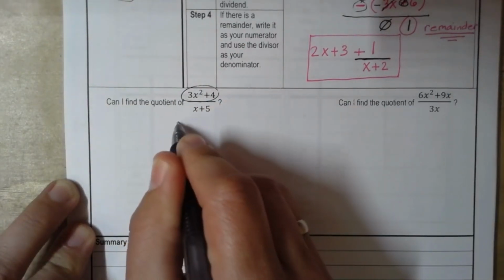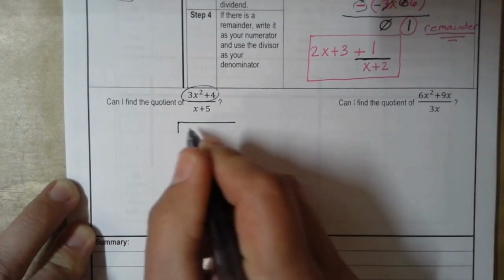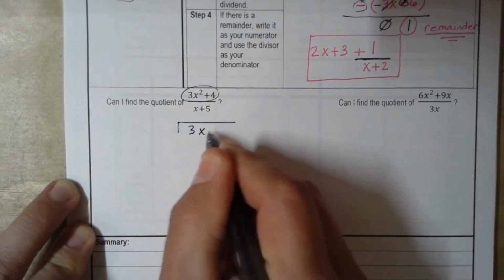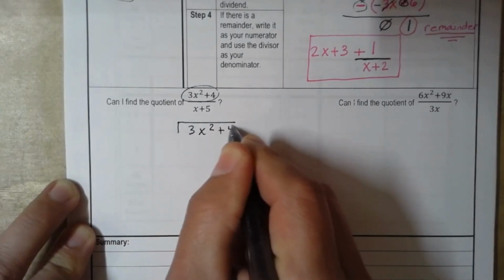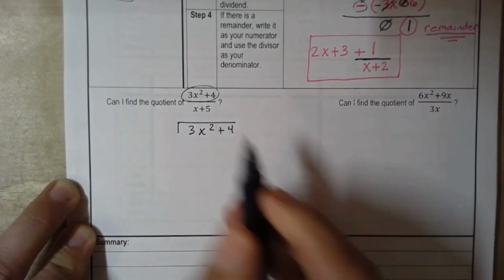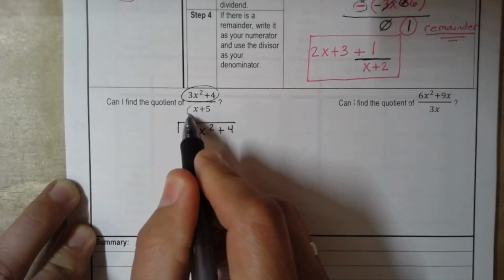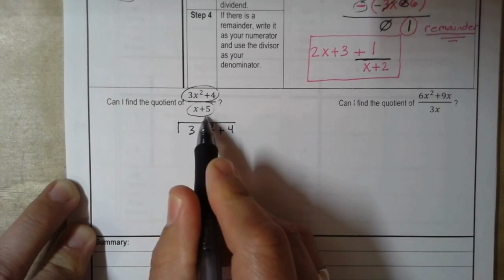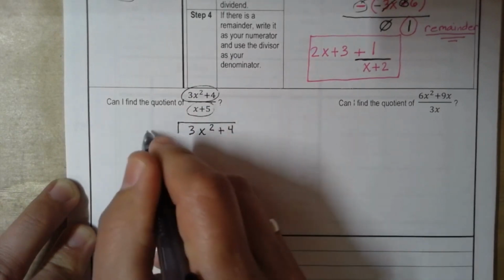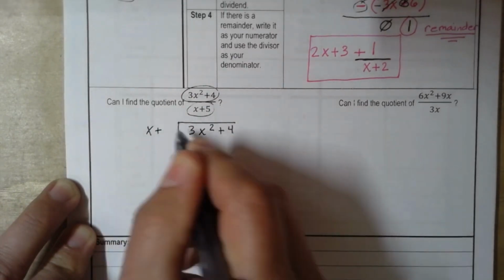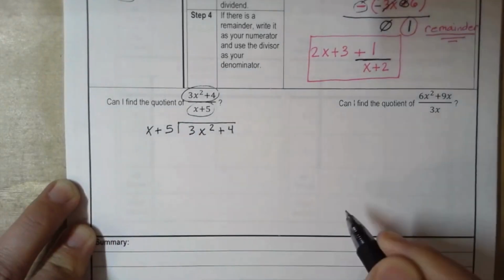I'm going to draw my division symbol, and I'm going to write in 3x squared plus 4. Then I'm going to take the denominator and use that as my divisor. So I'm going to put on the outside of the box x plus 5.